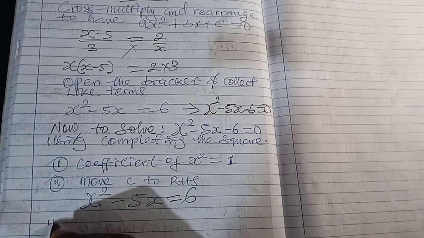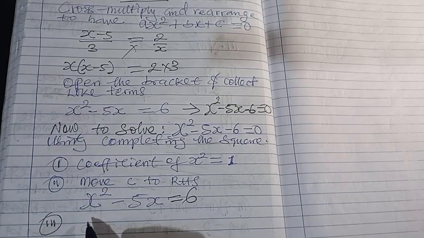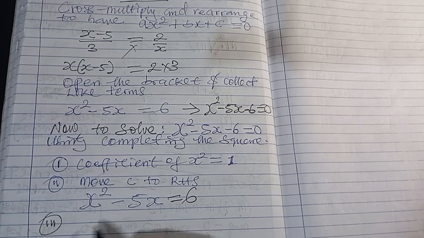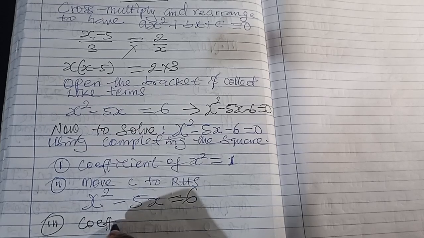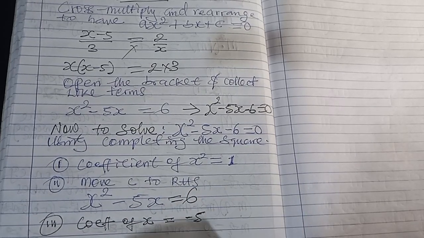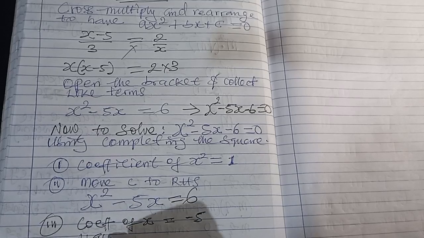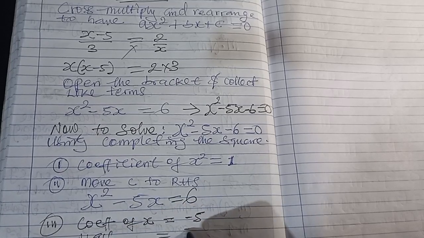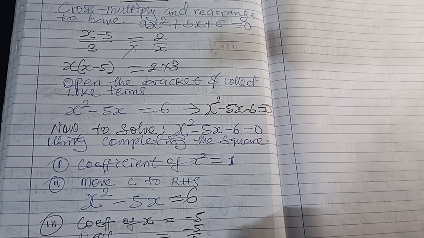Then the third step is, take half, square, add half square of the coefficient of x to both sides. So coefficient of x here is minus 5. Then half is minus 5 divided by 2.